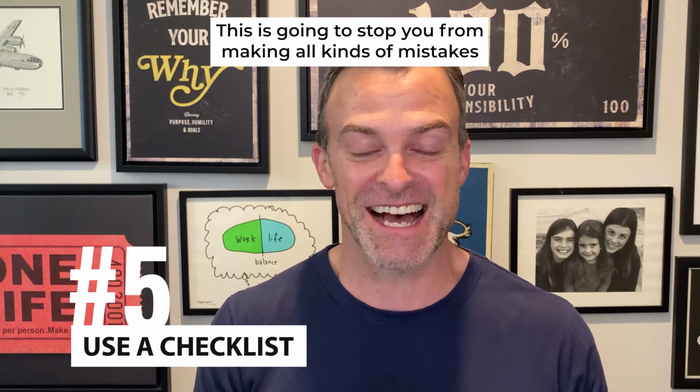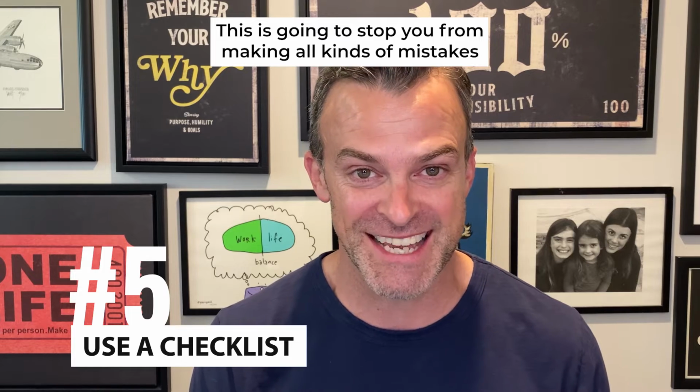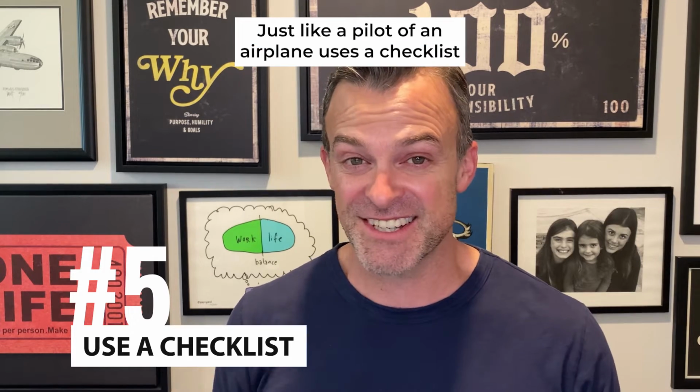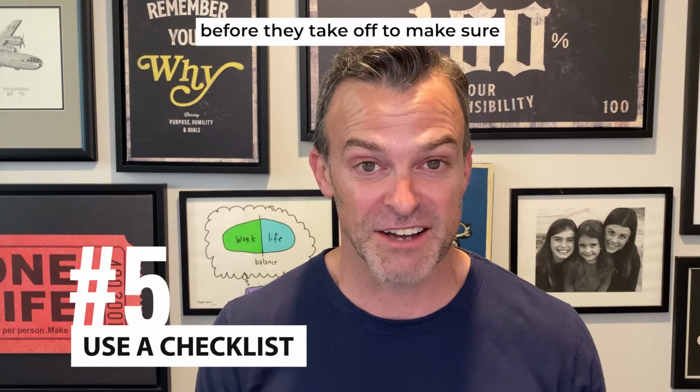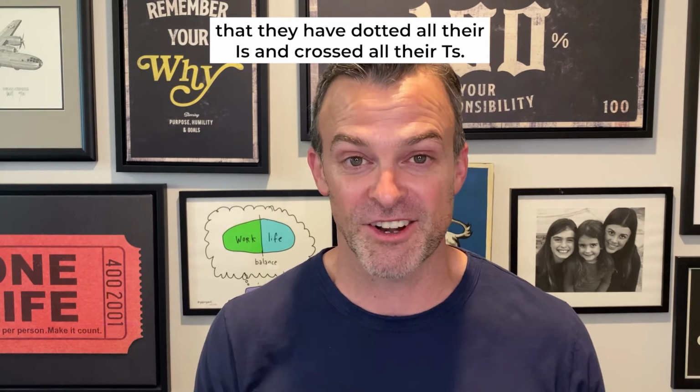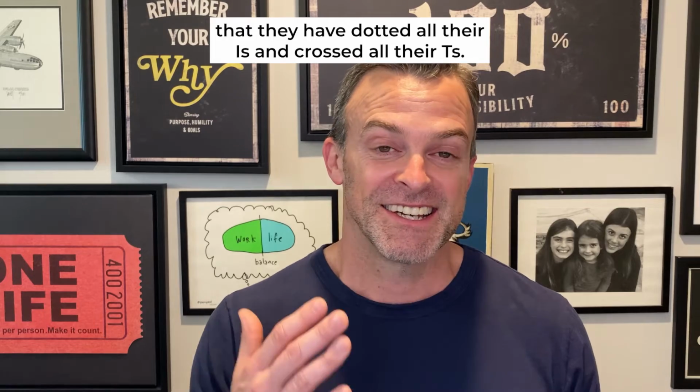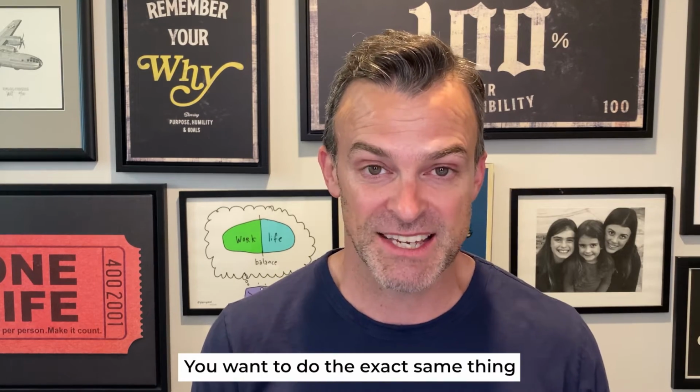All right, tip number 5 is to use a checklist when you're building your workflows. This is going to stop you from making all kinds of mistakes that are going to drive you crazy. Just like a pilot of an airplane uses a checklist before they take off to make sure that they have dotted all their I's and crossed all their T's, you want to do the exact same thing when you're creating your workflows.